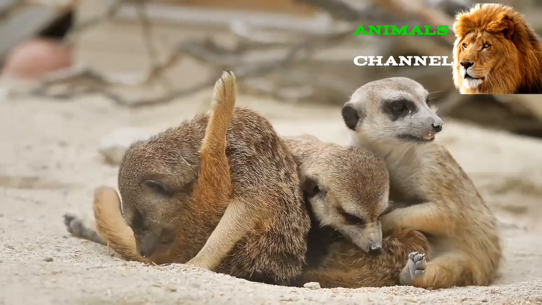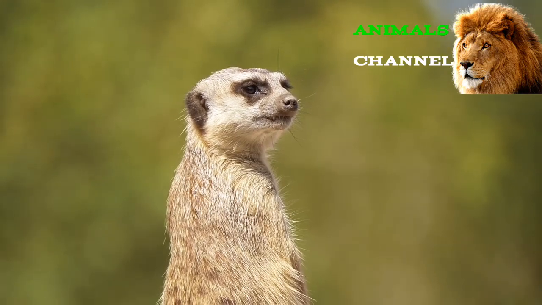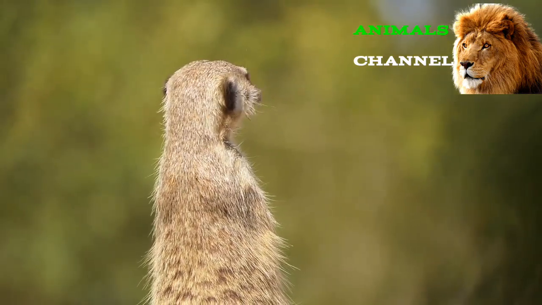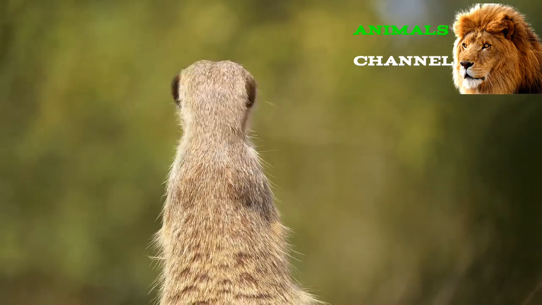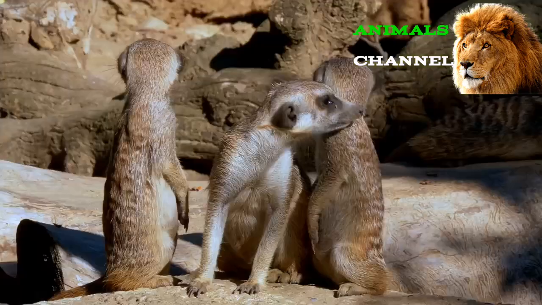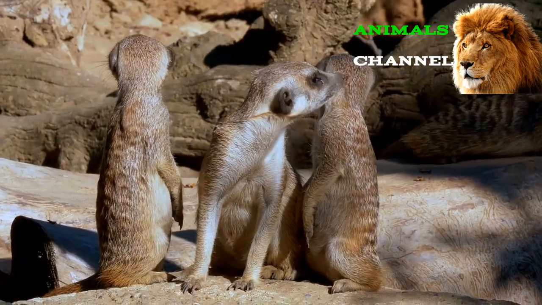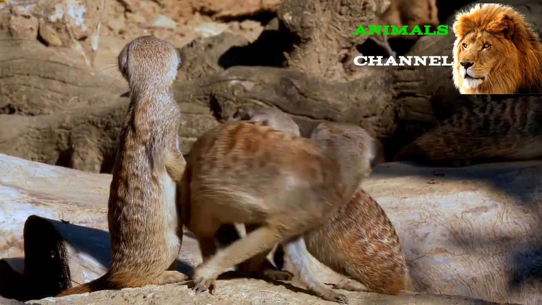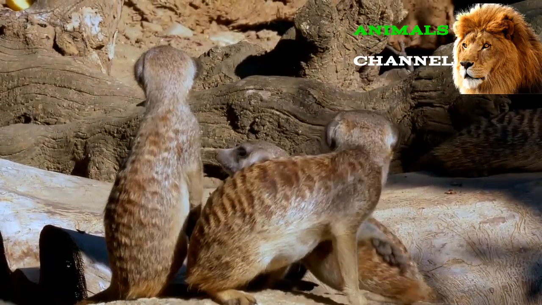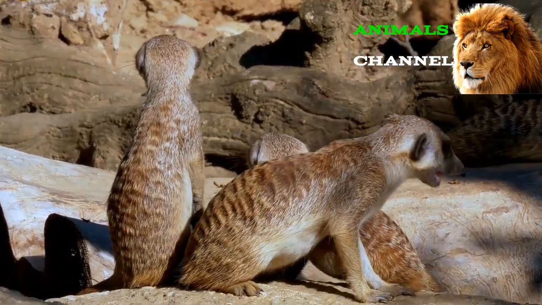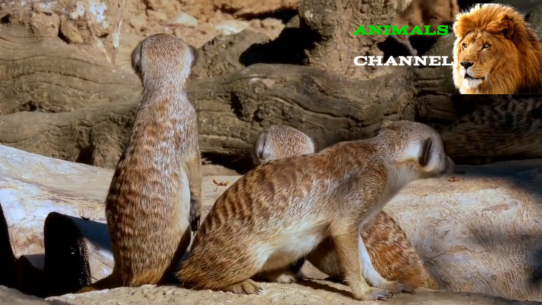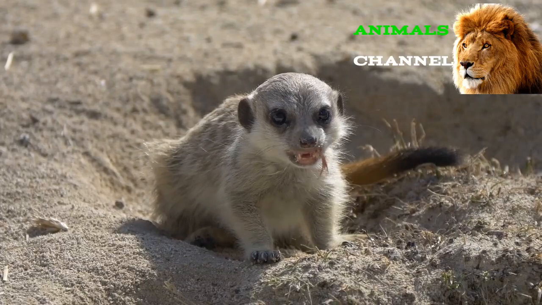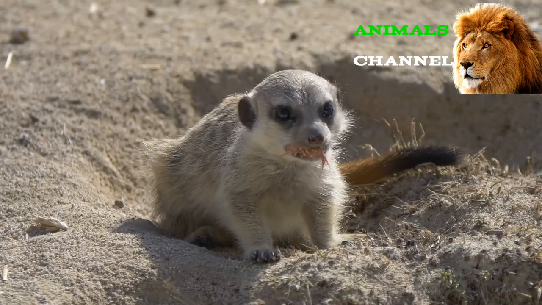Reproduction and life cycles of meerkats. Although there may be a number of breeding pairs in one band, meerkat society is generally dominated by one male and female pair. Young meerkats are usually born in November after a gestation period that lasts for around 11 weeks. Having mated with her partner at the start of the summer, the female meerkat gives birth to between 2 and 5 small kits in a grass-lined chamber in the burrow, that are born blind and without their full coat of fur.